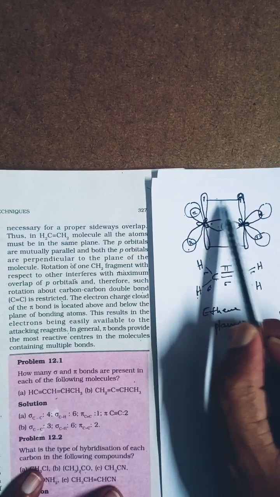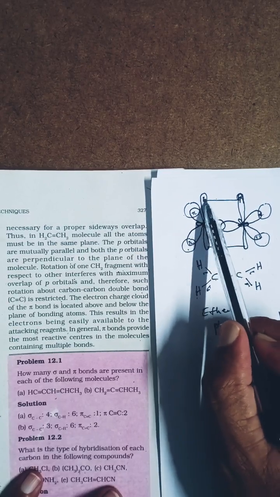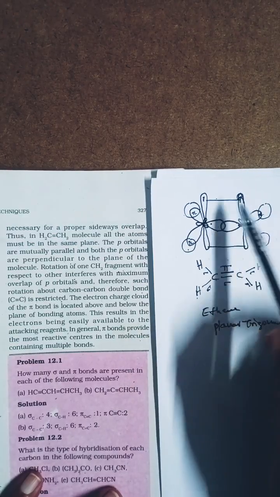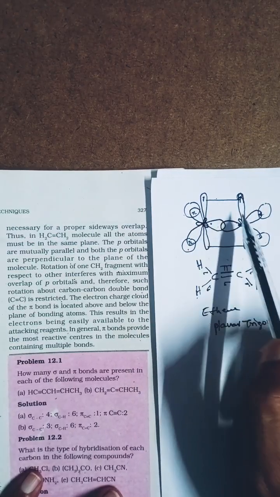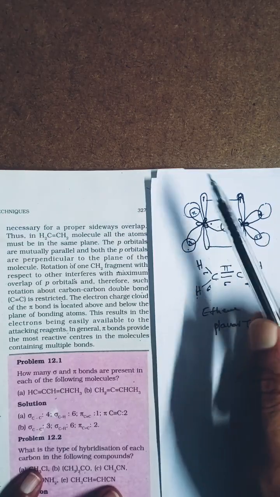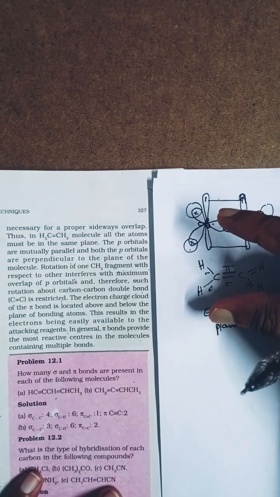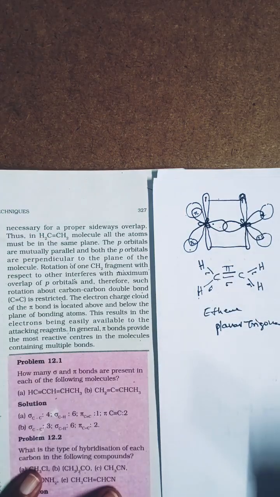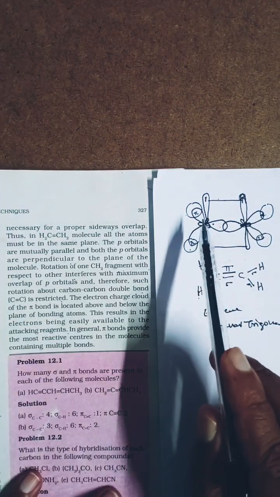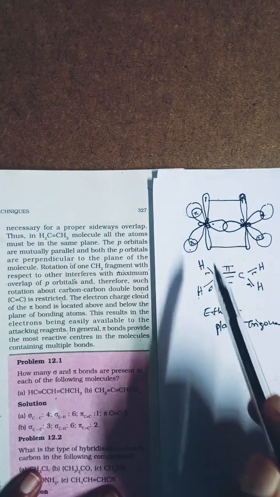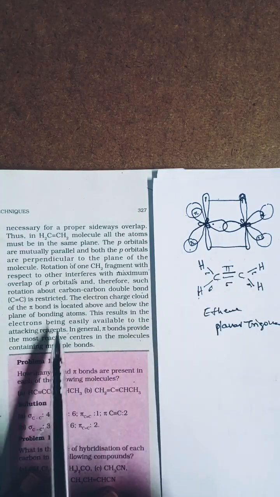Both have attraction above and below the plane, each electron being attracted to the nucleus. We represent it a little bigger, but actually an atom is very, very small, so the electron density is spread very near. So it is restricted.